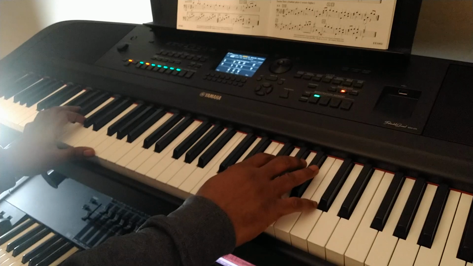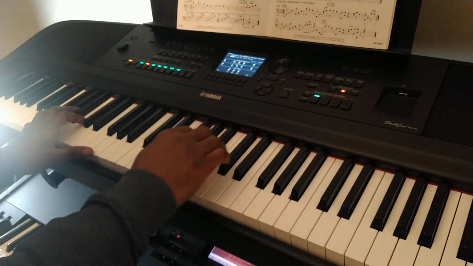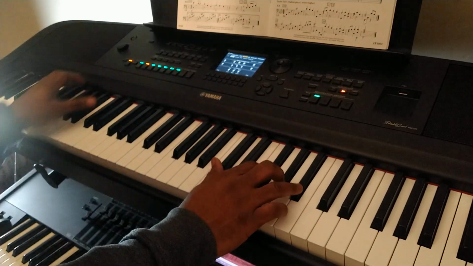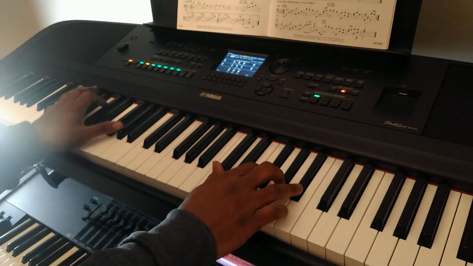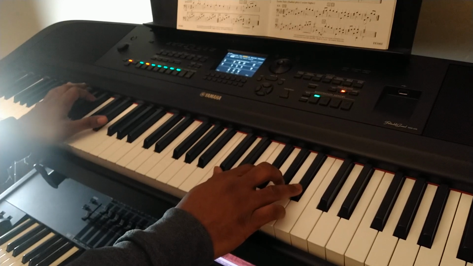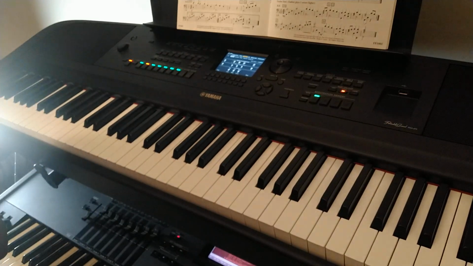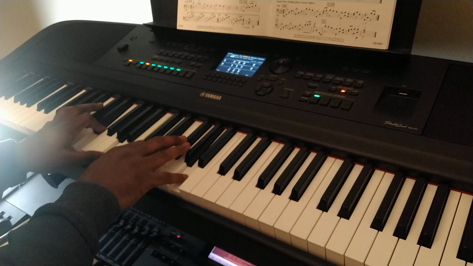And then hold any cluster up here, any cluster whatsoever of 3 whole tone notes, like that, and add the 11th. It usually goes. Or just stick to minor.